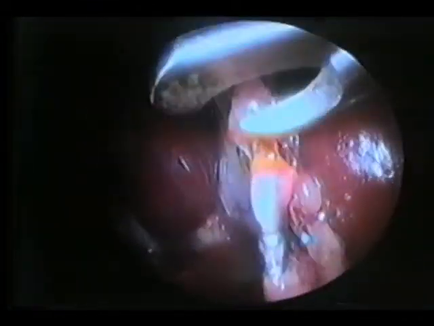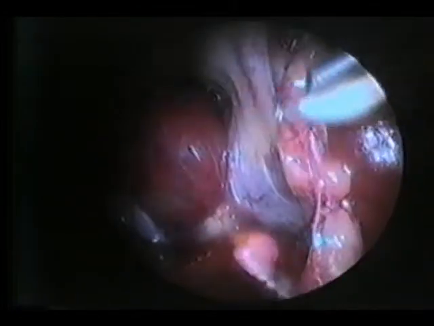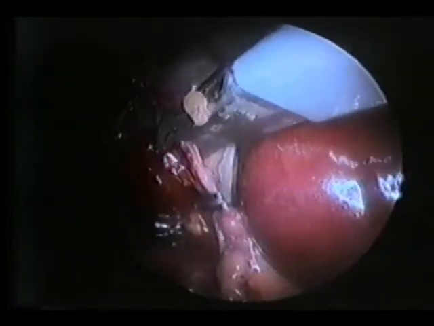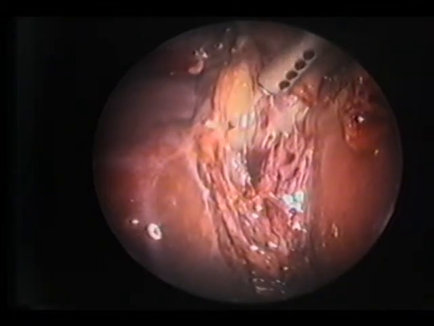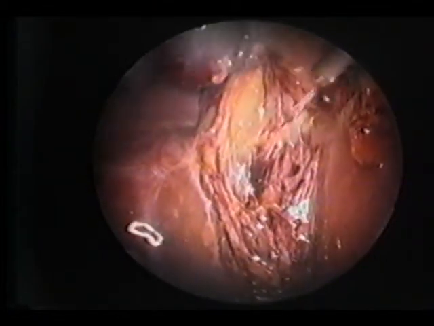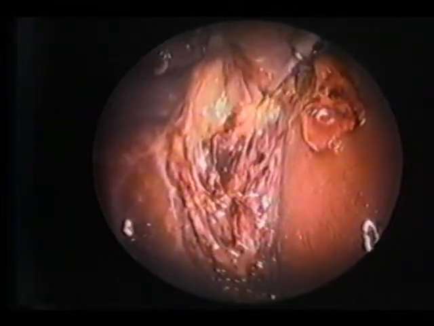Once the X-ray has been completed, metal clips are placed across the cystic duct, which is then divided. Likewise, the cystic artery is clipped and divided. The gallbladder can then be removed from the underside of the liver using either electrocautery dissection as shown here, or laser energy as shown here. These techniques not only cut the tissue but also coagulate small blood vessels to prevent bleeding.